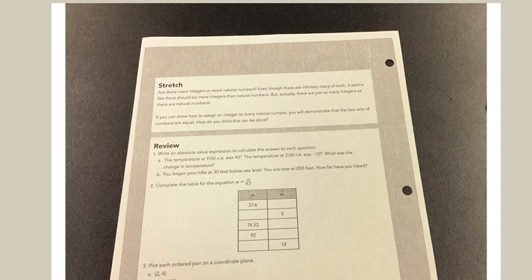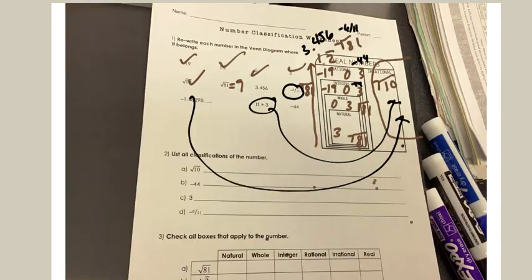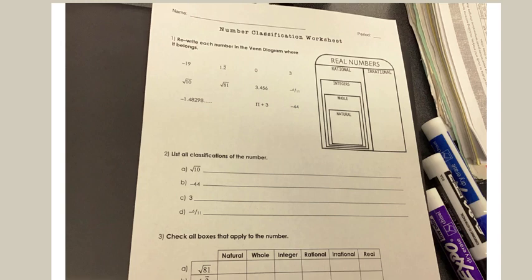Today we were learning about classifying numbers. So I'm going to go back to what we did a little bit in class today. This was a practice sheet that we did after we watched a video. I will write the website down to go watch the video again if you need to. Today we did number classification.